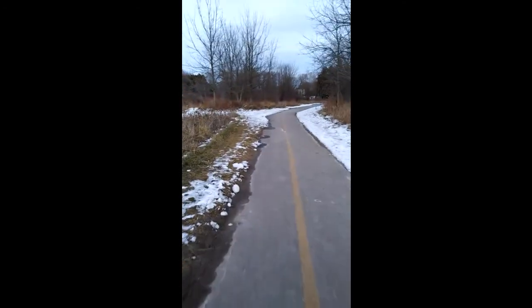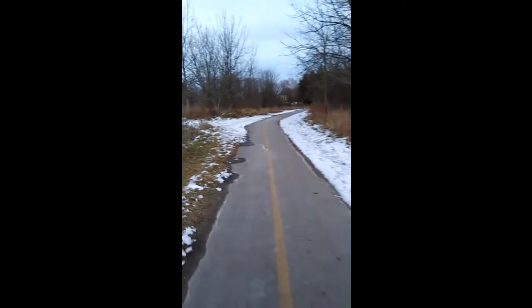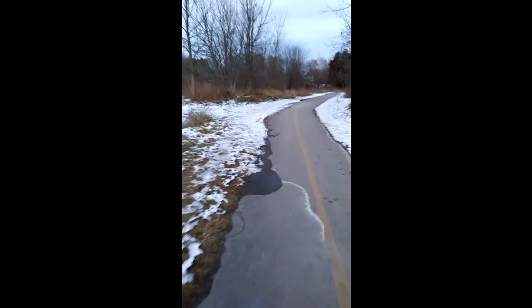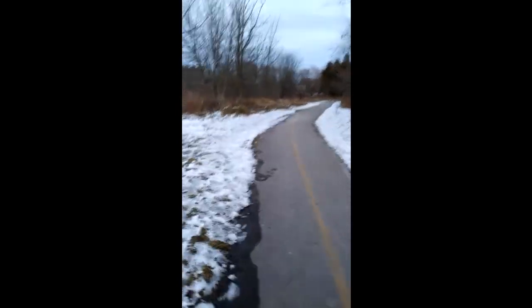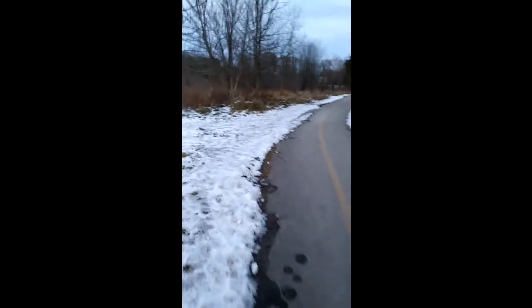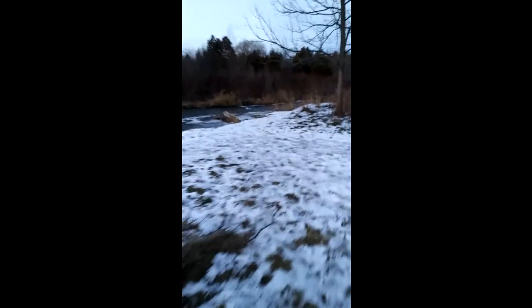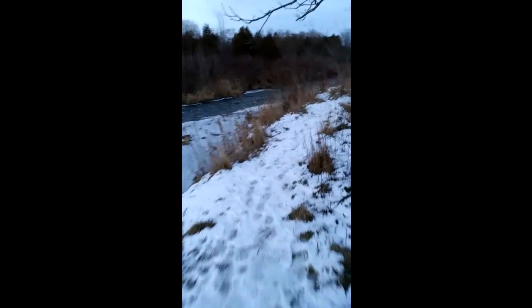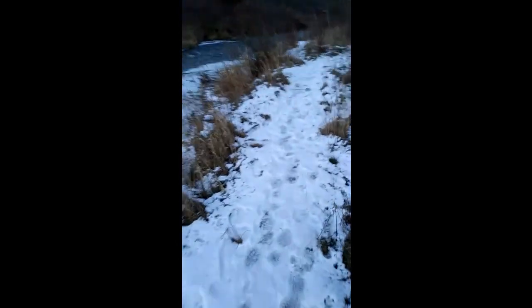One thing I like a lot about winter is you usually have the trails all to yourself. Another thing I like about winter is finding galls. Another winter insect hibernacula. Gotta be careful here. I don't want to slip and fall in the creek.